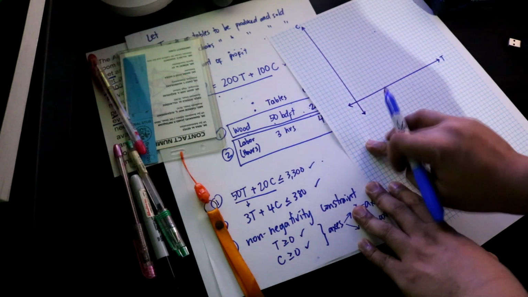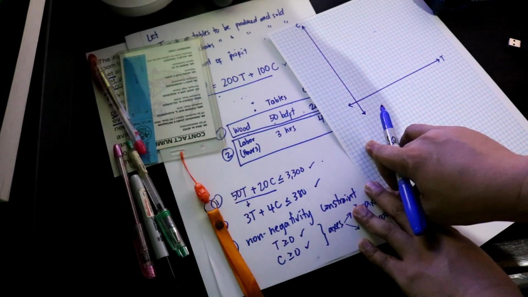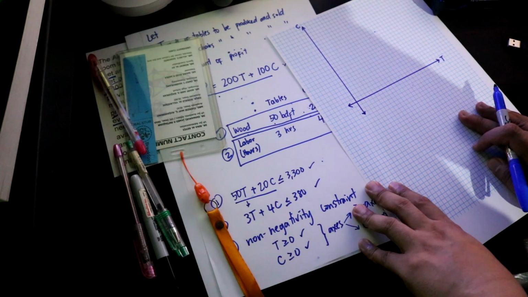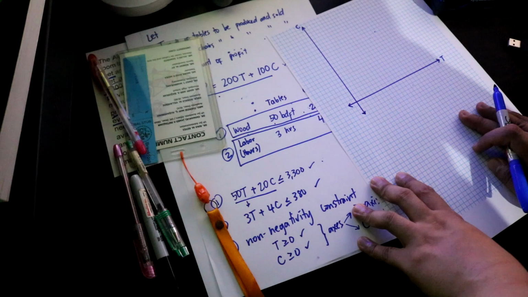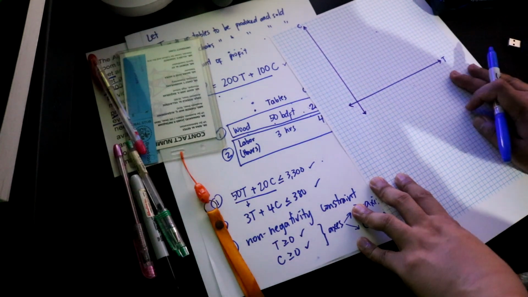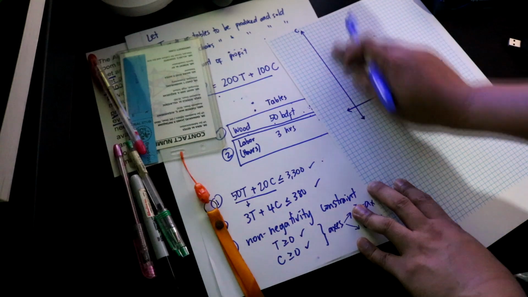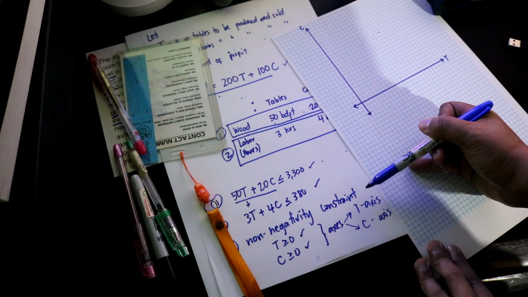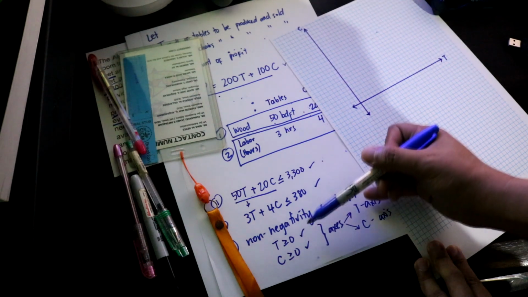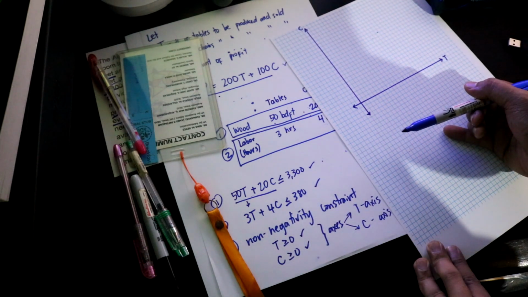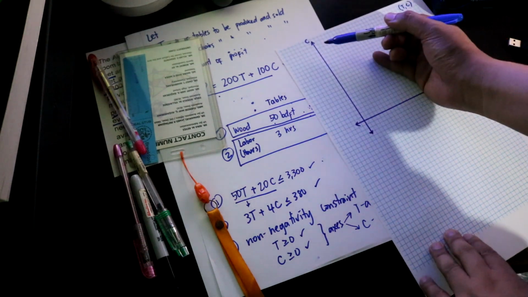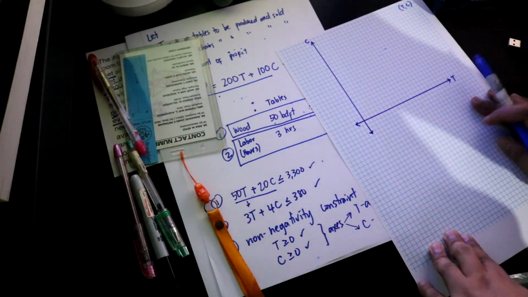This is quadrant 3 wherein both x's and y's are negative, and this is quadrant 4 wherein x's are positive and y's are negative. But why is the Cartesian plane drawn like this? Because we will be using the first quadrant only. Why? Because of the non-negativity constraints. Since there is a non-negativity constraint, neither of these variables are negative. So they must be 0 or positive. Thus, we will be using these lines and the first quadrant.